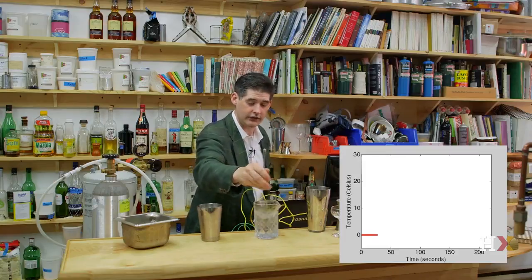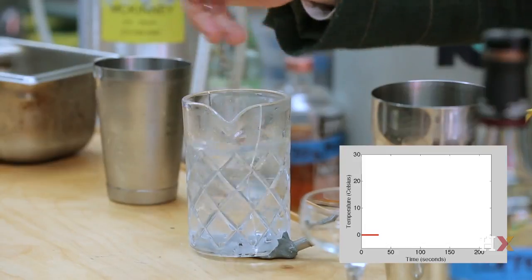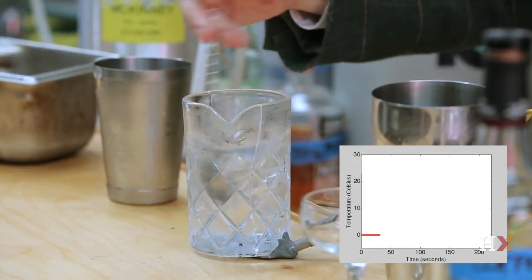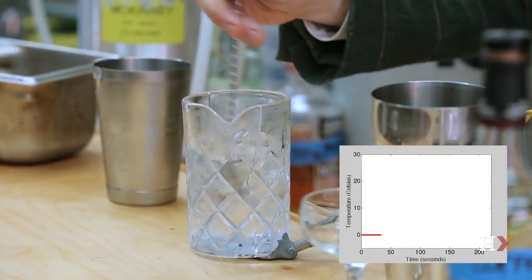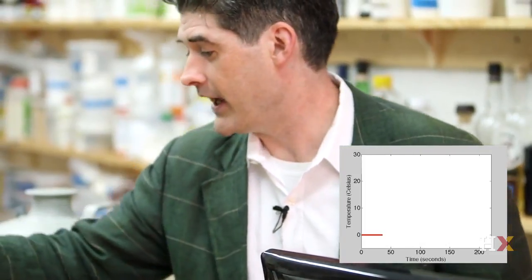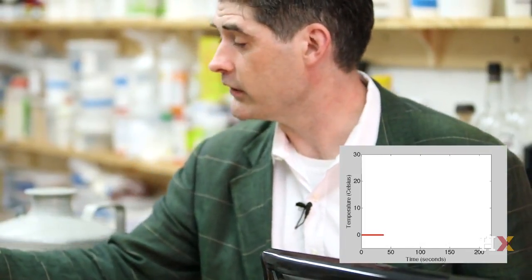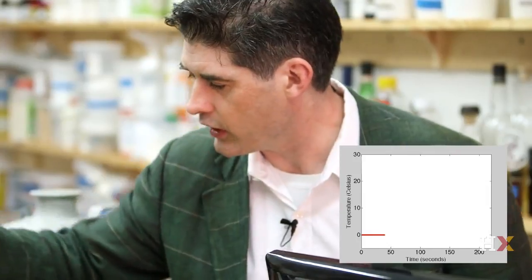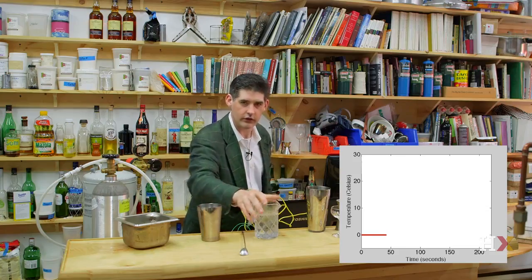And no matter how long I stirred, if I sat here and stirred all day, it would stay at this temperature until all the ice had melted and the temperature started going back up towards room temperature. So clearly when you're stirring just ice and water, it stays at 0 degrees Celsius.